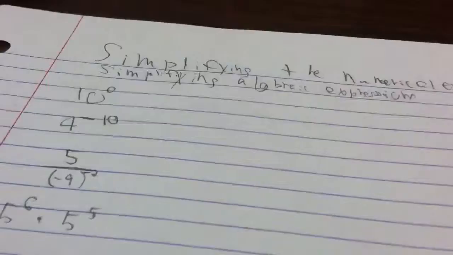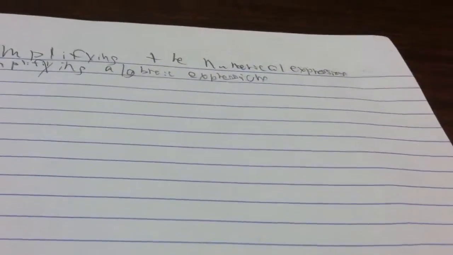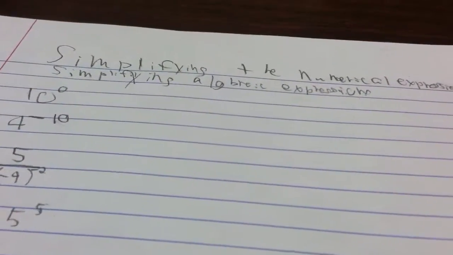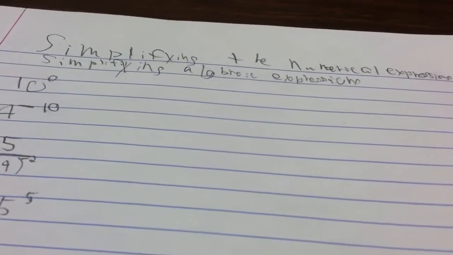We're going to be simplifying with numerical expressions and with algebraic expressions. This was a request by Mr. S.